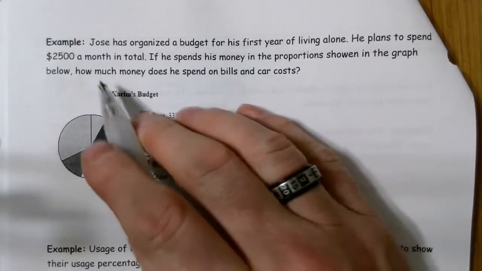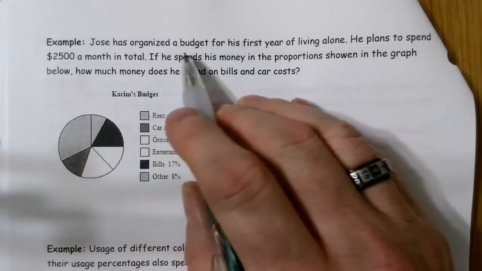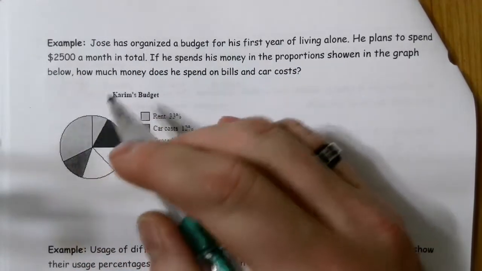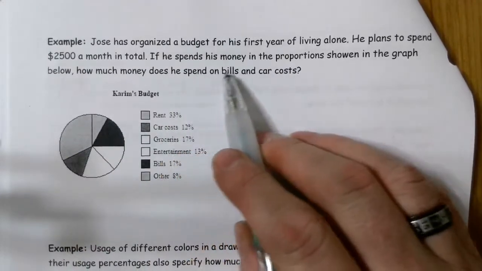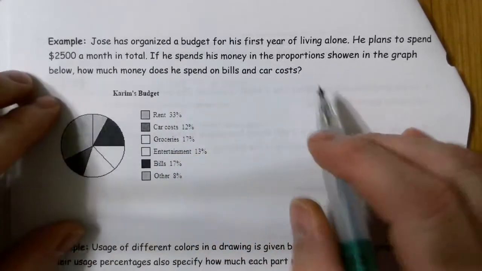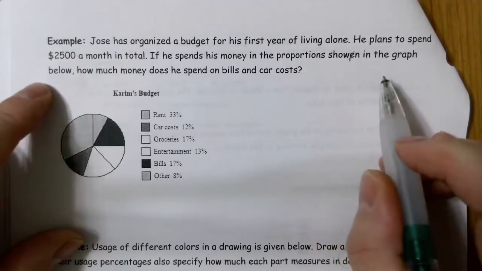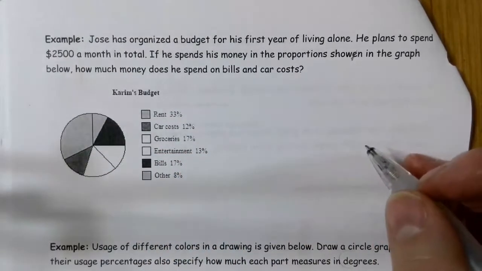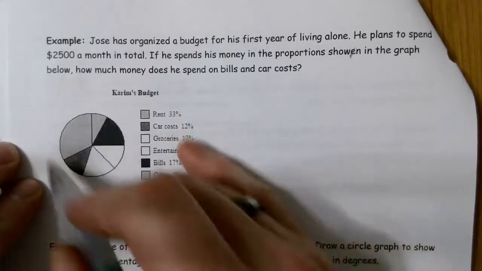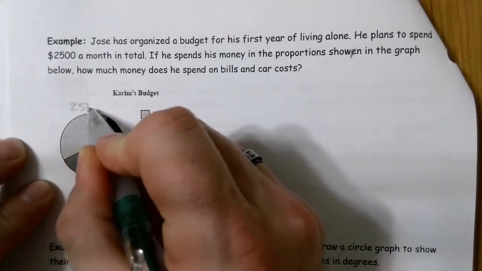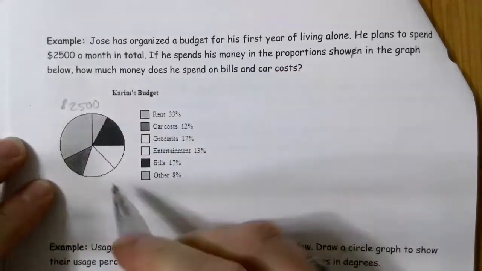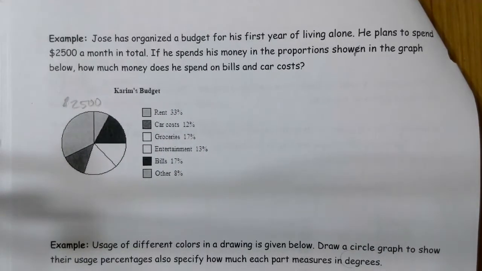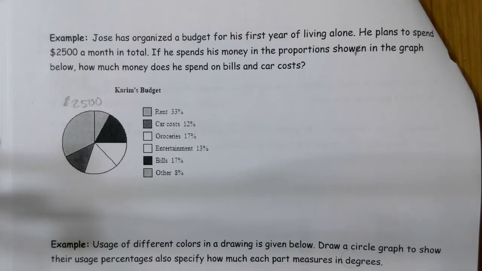Okay, so another question here. Jose has organized a budget for his first year of living alone. He plans to spend $2,500 a month in total. If he spends his money in the proportions shown in the graph below, how much money does he spend on bills and car costs? So remember, this represents his whole $2,500 budget.